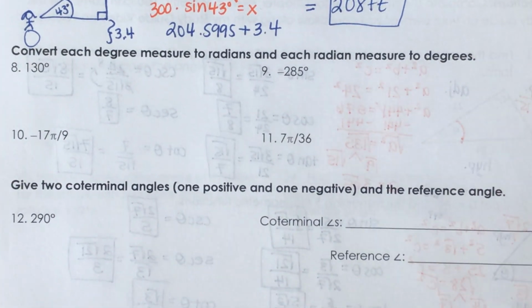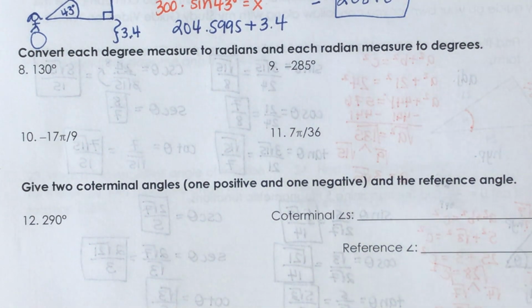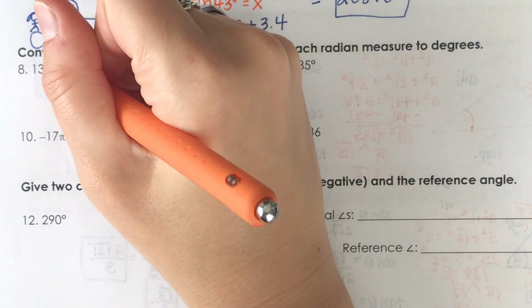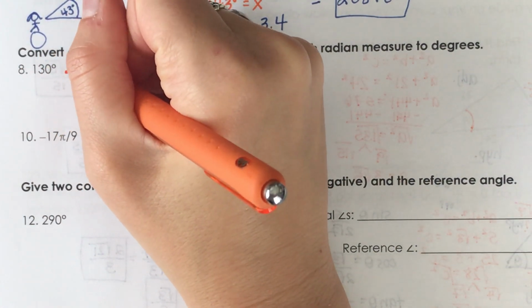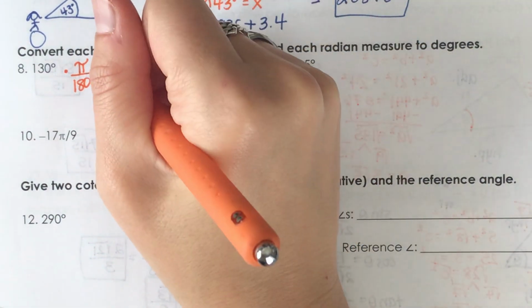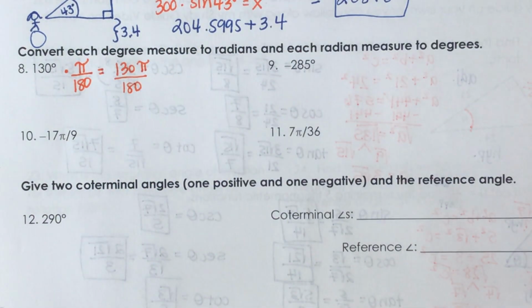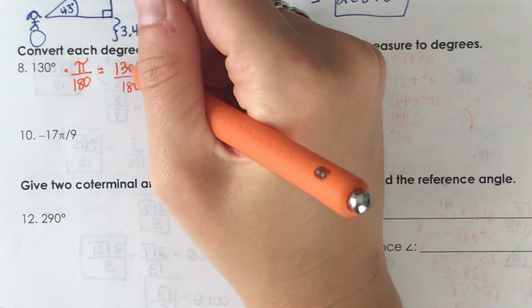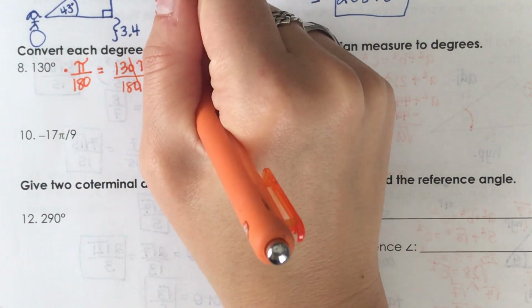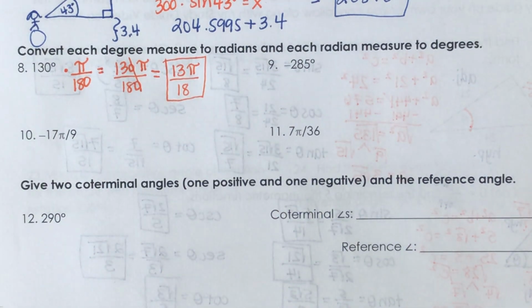Now for the next section here, we're going to convert each degree measure to radians and each radian measure to degrees. All right. So if you are putting them from degrees to radians, you're going to multiply whatever this is times pi over 180. Okay? We go straight across. We get 130 pi over 180. And then I just reduce my fraction here. So I can divide both of these by 10. I end up getting 13 pi over 18 as my radian measure.